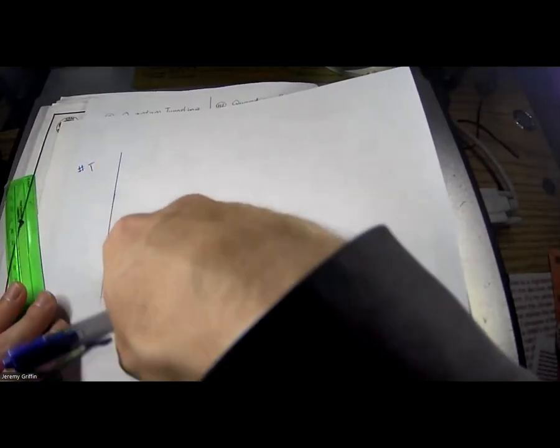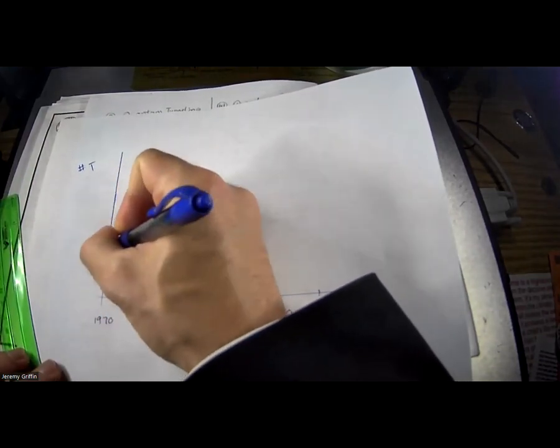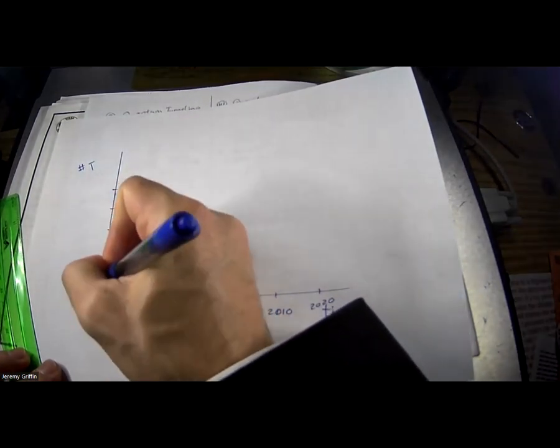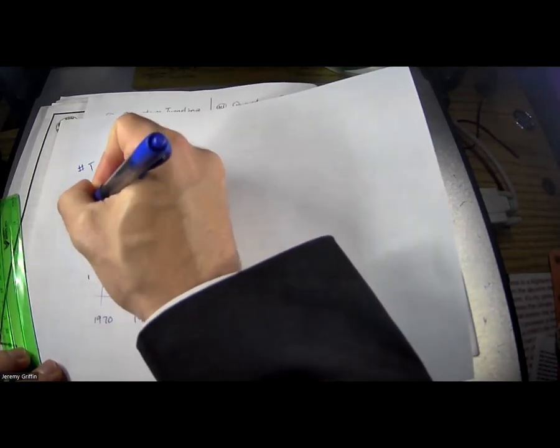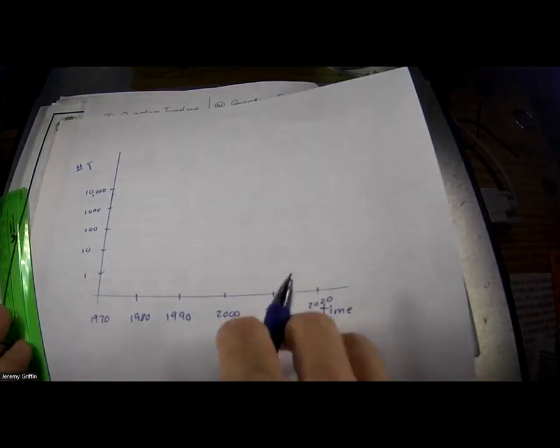But the number of transistors on a computer chip increases logarithmically. I'll make up numbers, but you guys get the idea. We're going to go 1, 10, 100, 1,000, 10,000, 100,000, million. Right? So it's going up logarithmically.